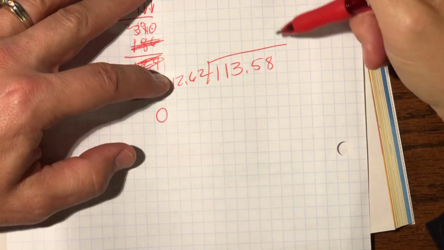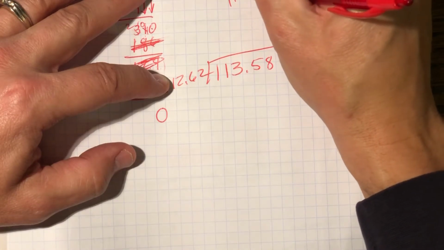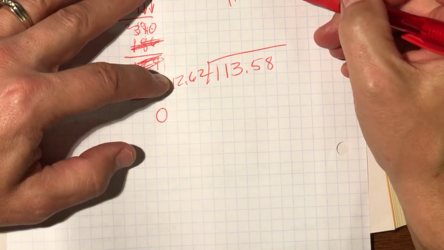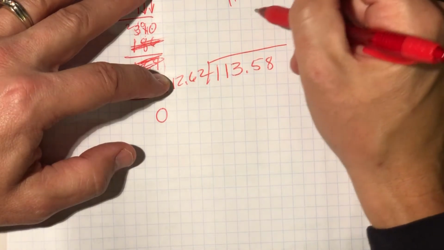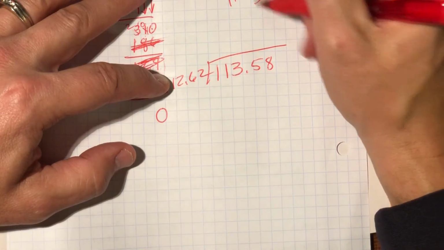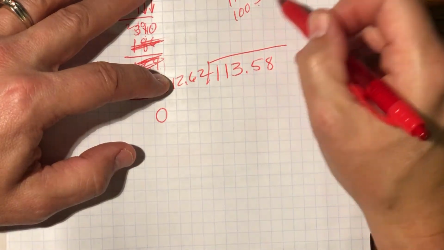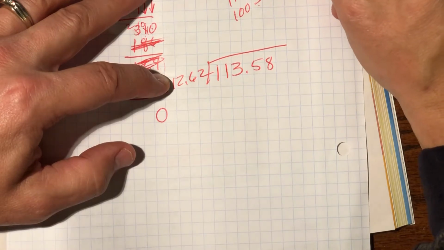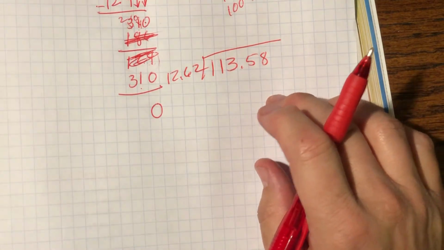All right, first thing we're going to do is we're going to estimate. So let's take off the decimals here. We got 113 divided by 12. Let's make these compatible. So let's go ahead and round my divisor to 10. And let's go ahead and round this one to 100. Those are nice and compatible. So 100 divided by 10 is 10. So this should be around 10. So let's find out.